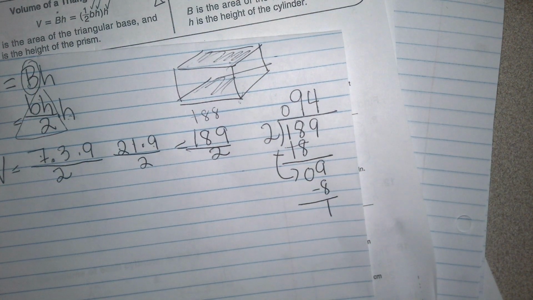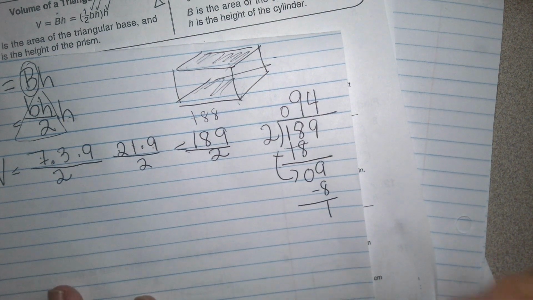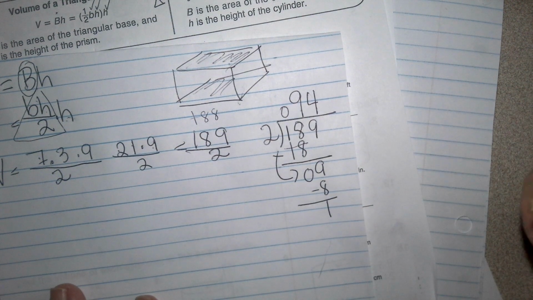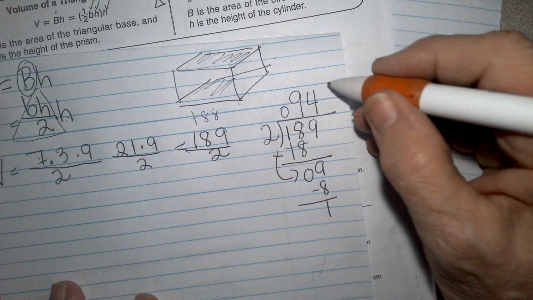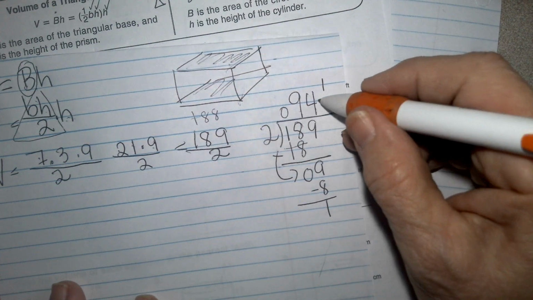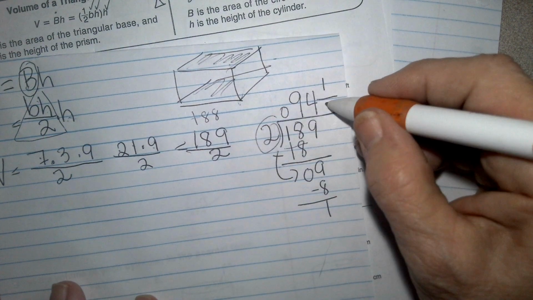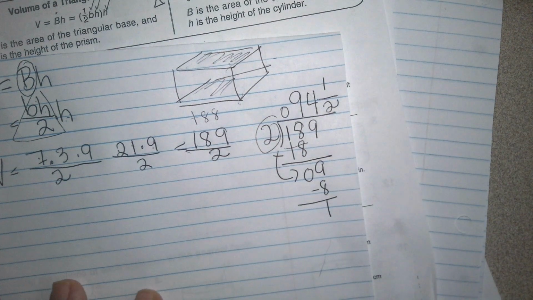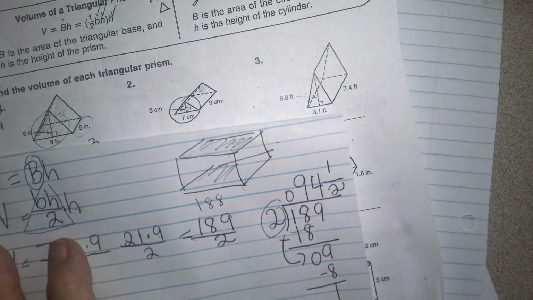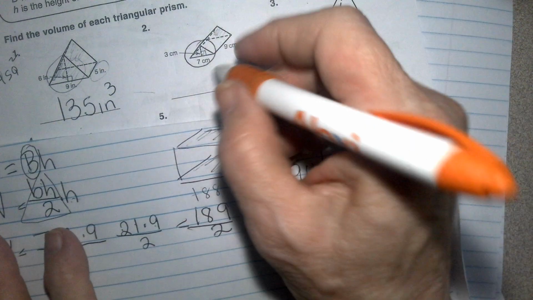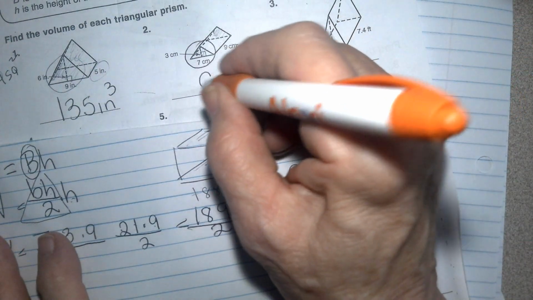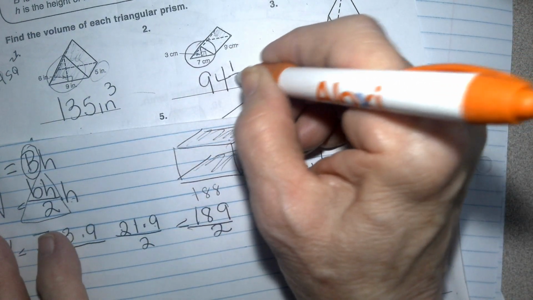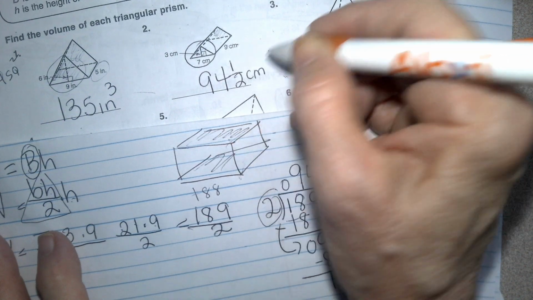Remainder of 1. And then where do I put the 1? Remainder. Well, we don't use remainders anymore in the 6th grade. You put your remainder up there over what we're dividing by? 2. So the volume is 94 and a half centimeters.